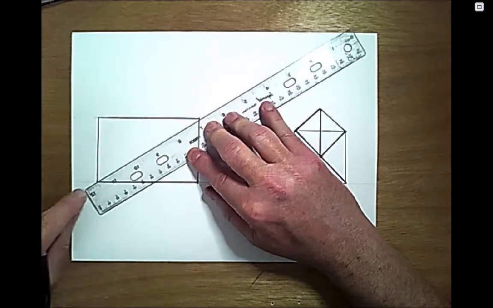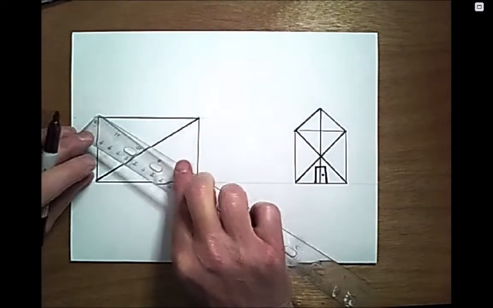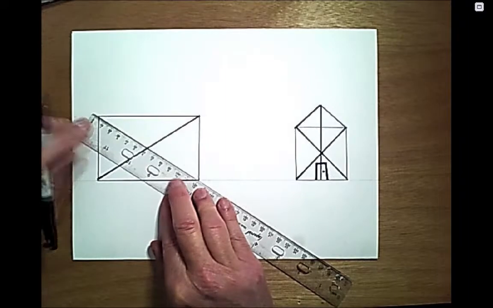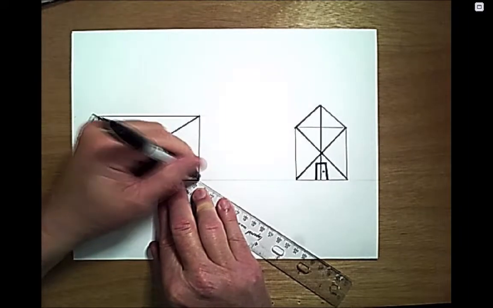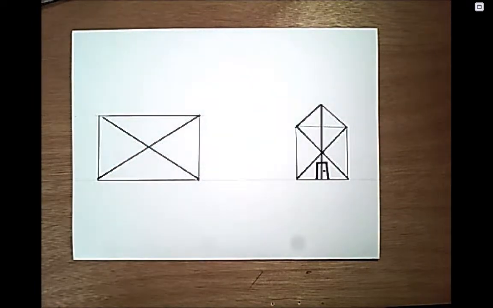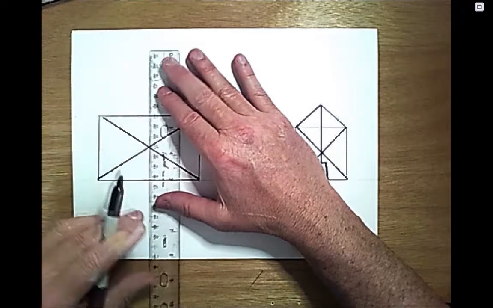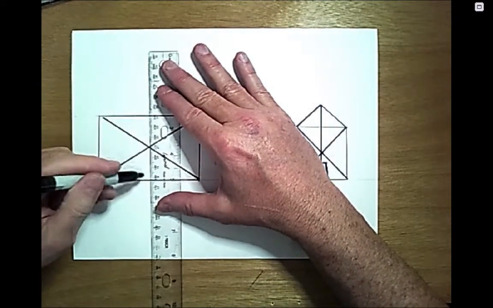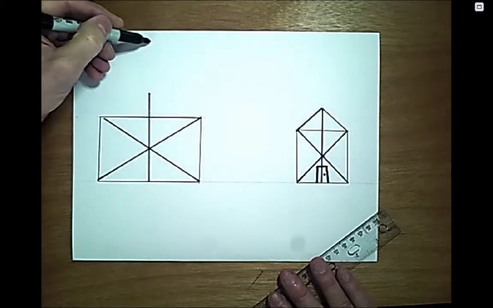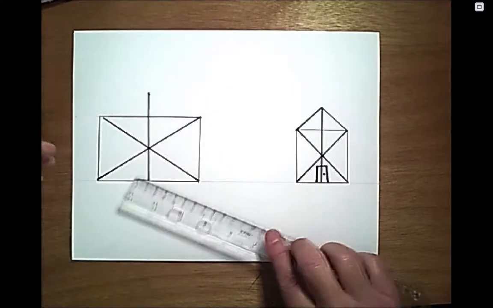So I'm going to go from corner to corner in my rectangle, and do that to the other corners. And what that has done, without doing any real measuring, is now I found the middle, and now I can go up through the middle as tall as I want, either a tall pitched roof or low. And now I'm just going to connect these to the corner of the building to make a triangle.